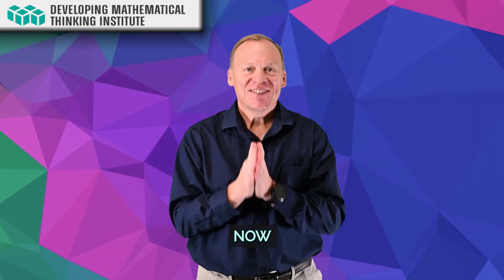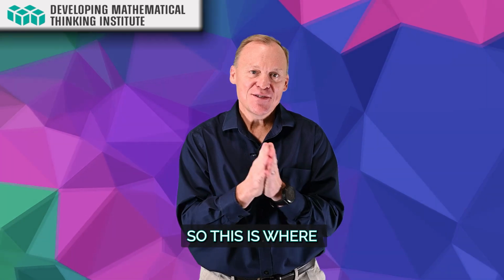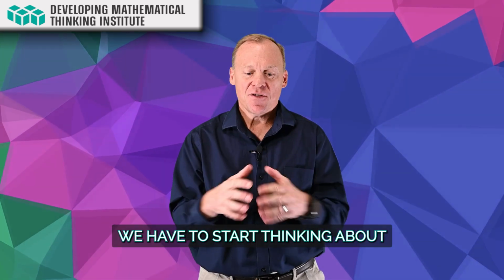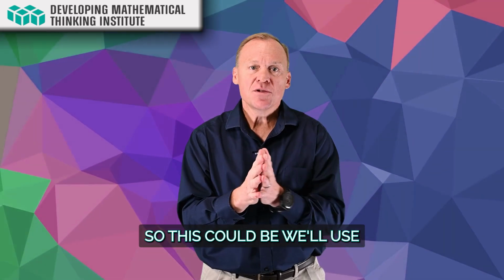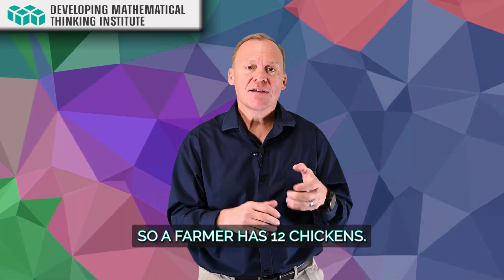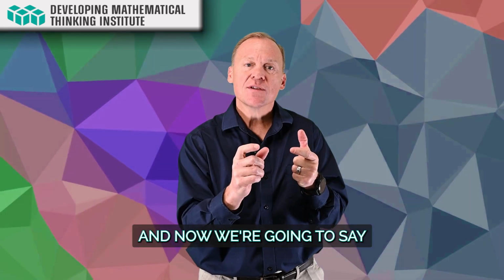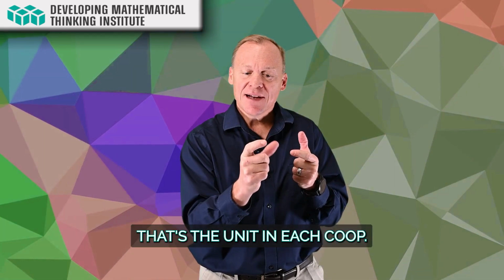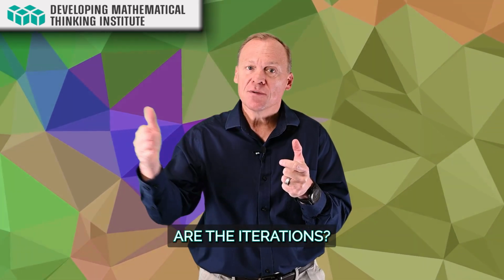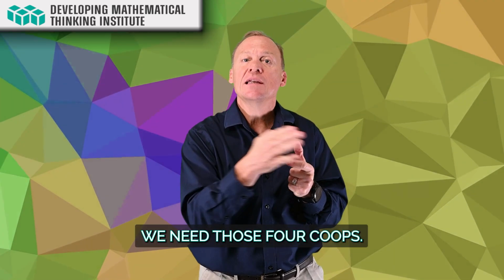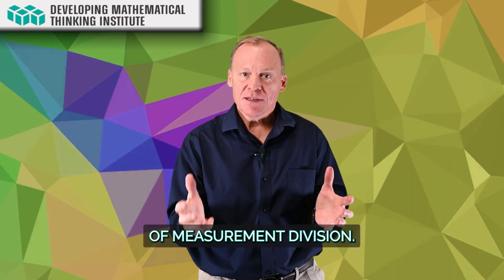Okay, now, there's 2 types of division. So this is where, when you have a context, we have to start thinking about how we're thinking about solving these problems differently. So the first one is called measurement division. So measurement division is when you know the unit. So this could be, we'll use our 12 divided by 3 example. So a farmer has 12 chickens. And now we're going to say, we're going to put 3 chickens, that's the unit, in each coop. How many coops do we have? And we're going to count how many coops are the iterations. So here, you're thinking about it as 3, 6, 9, 12. Oh, we need those 4 coops. So that's the idea of measurement division.